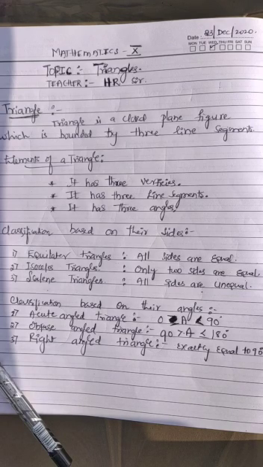Today I am going to take you to the new topic, that is triangle. It is a very big chapter for you, and it carries 10 marks for your essay in your annual examination. So you all know about triangle, right? What do you mean by triangle? A triangle is a closed plane figure which is bounded by three line segments, right?